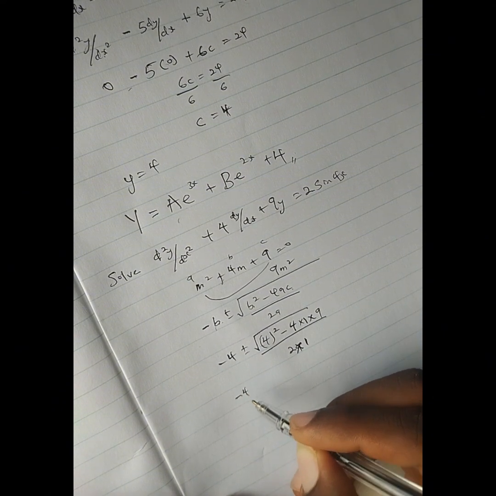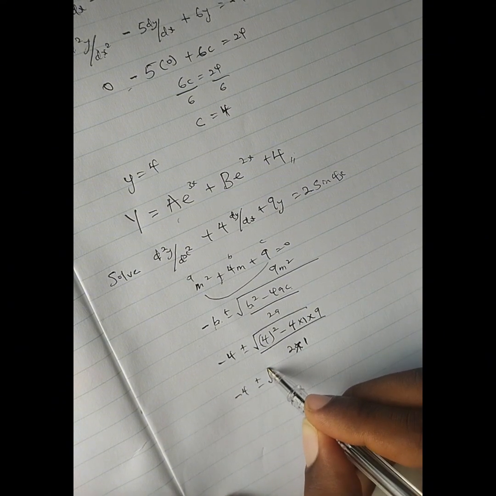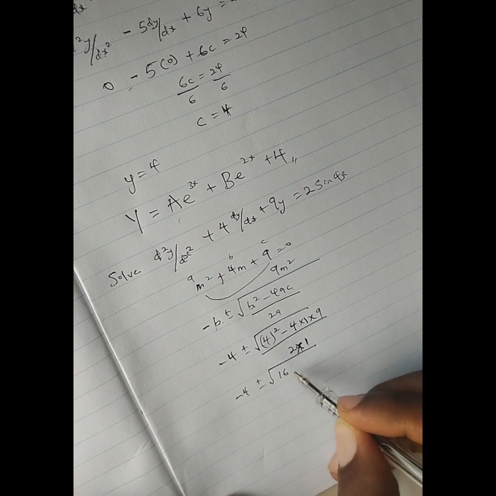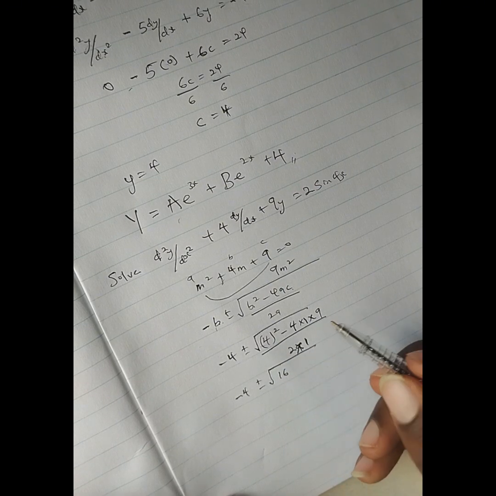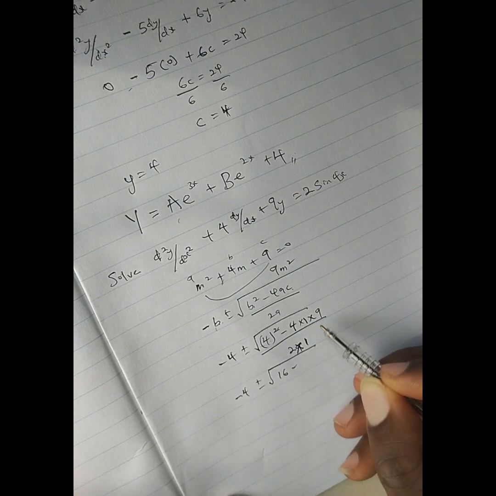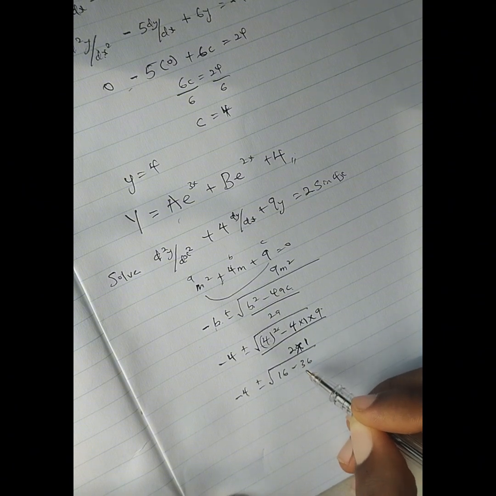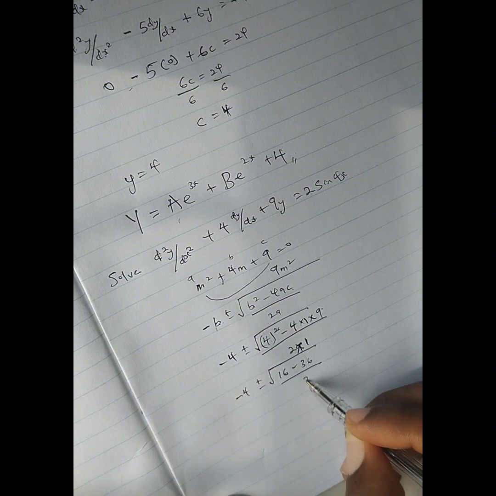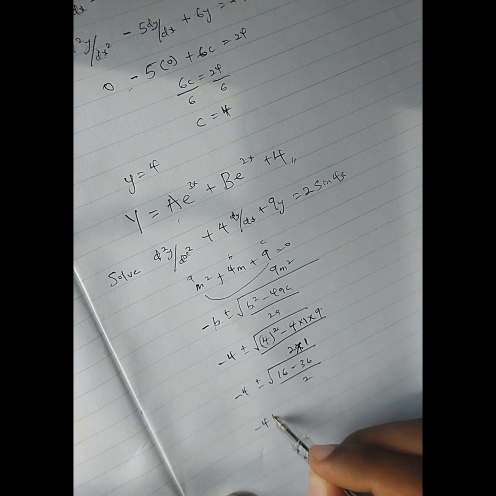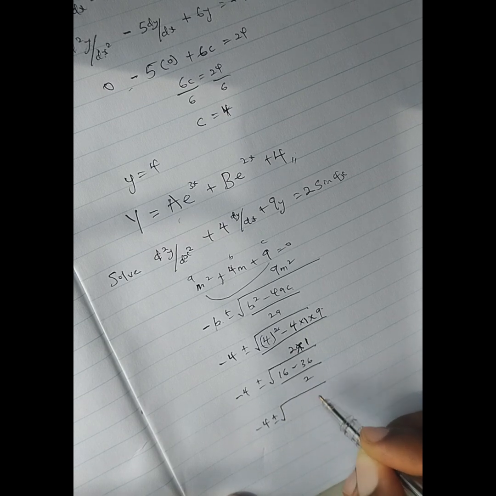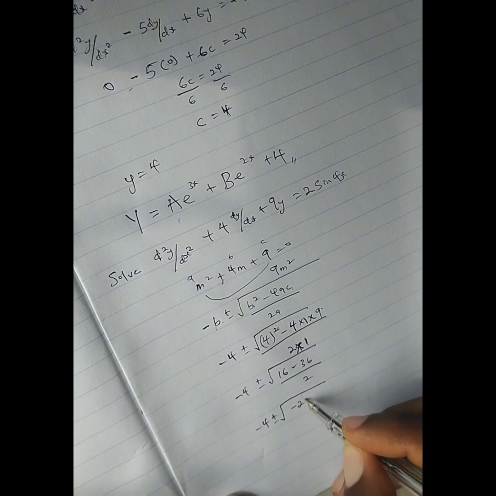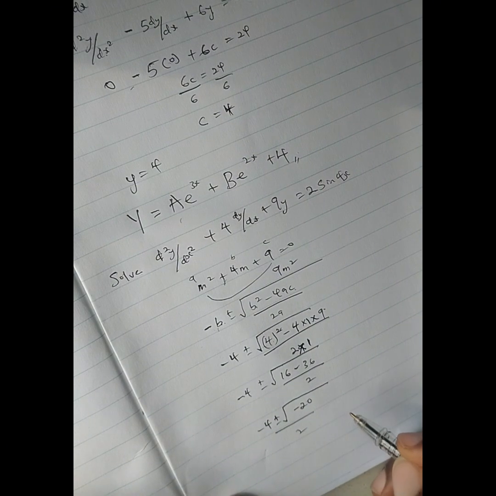So minus 4 plus or minus square root of 16. How did I get 16? 4 squared is 16, minus 9 times 4 is 36, all over 2. So now minus 4 plus or minus square root of 16 minus 36, that's minus 20, all over 2.